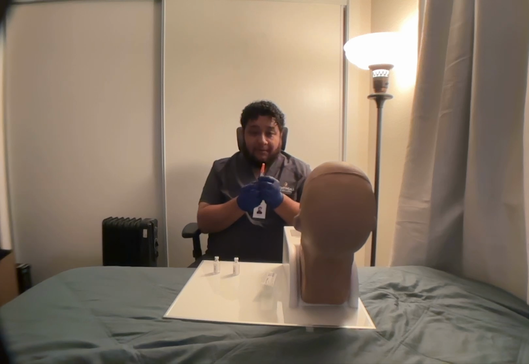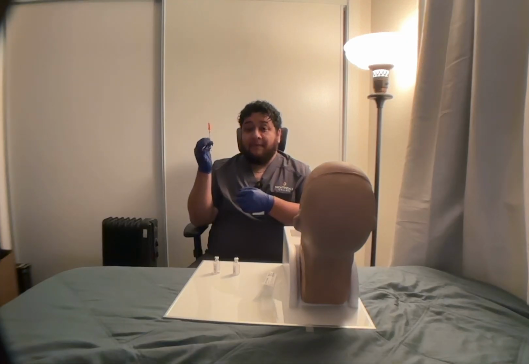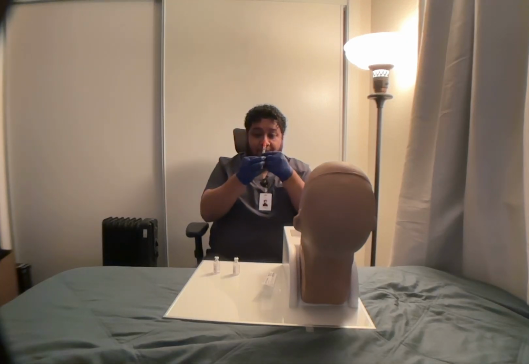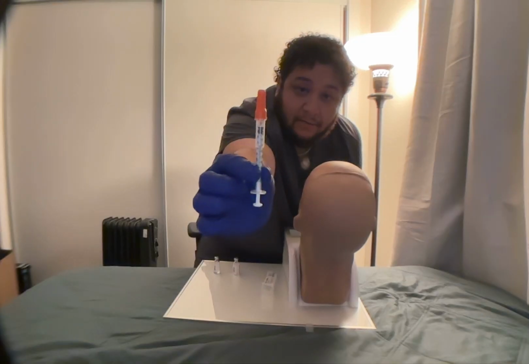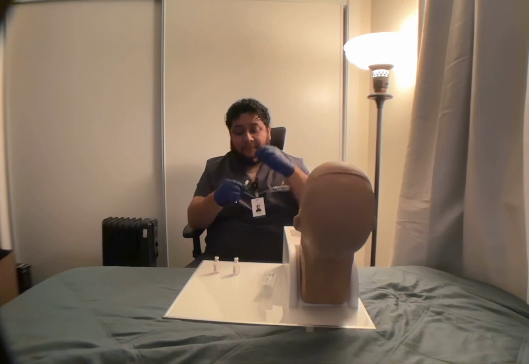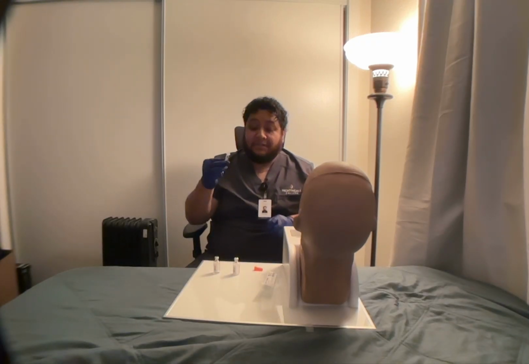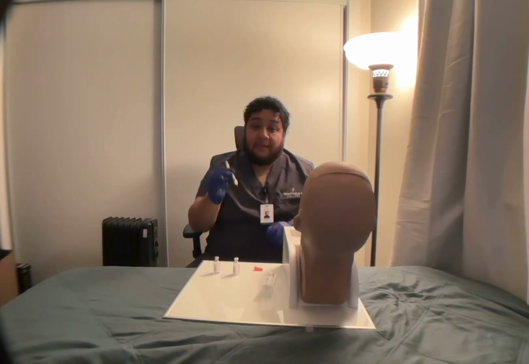To start off, I'm going to draw 8 units of air. I'm going to verify with the nurse and with the MAR, and I will show the camera, like so. Once that's done, I'm going to take the cap off, place it gently, and inject the syringe into the NPH vial.